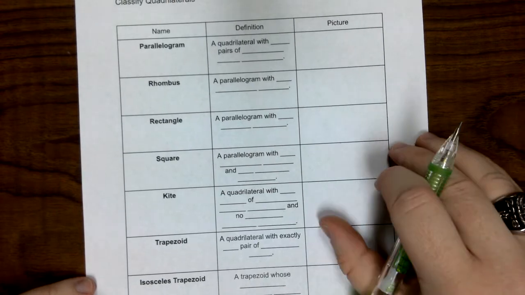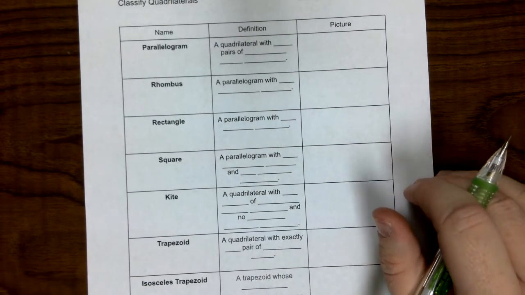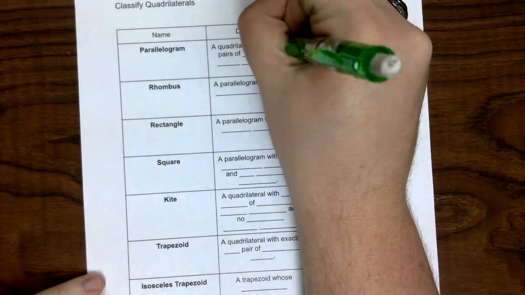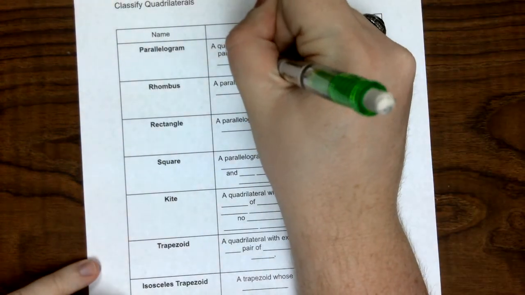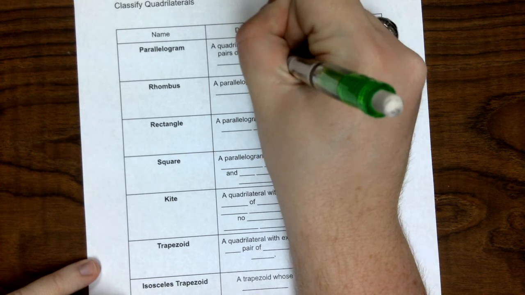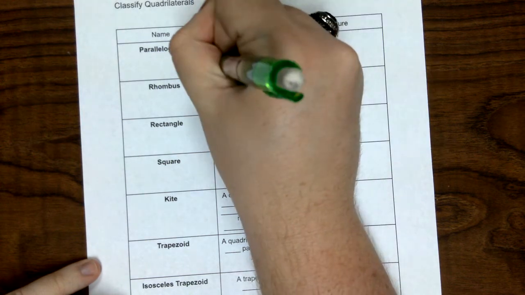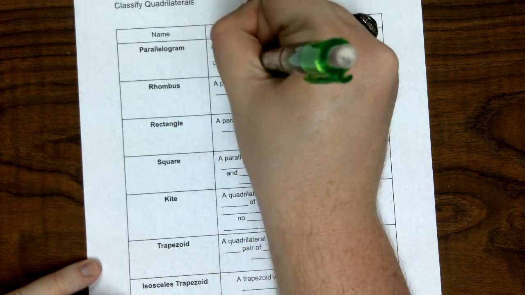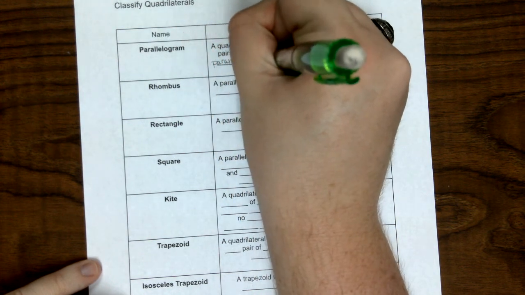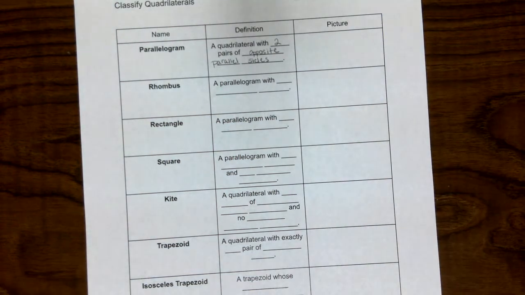So let's get started. So a parallelogram is a quadrilateral with two pairs of opposite parallel sides. All right, that's the definition.